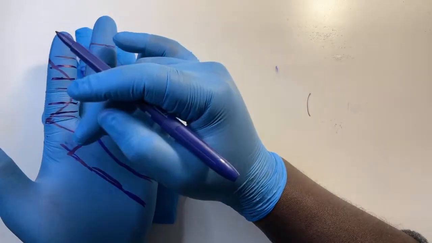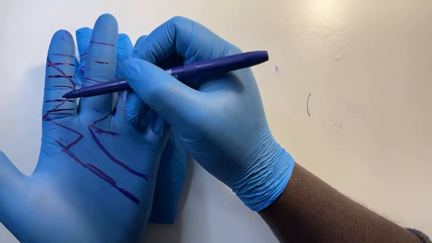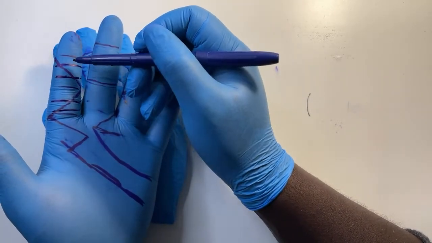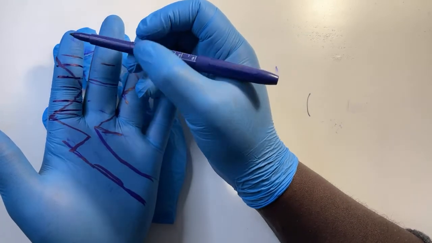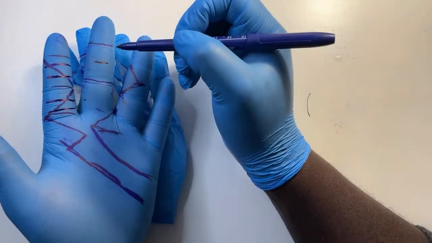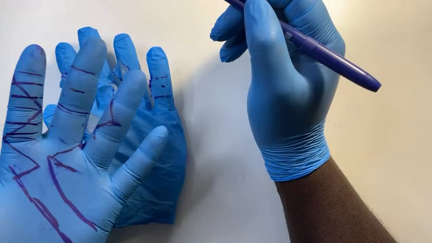So if you're going to dissect through the structures to get your tendon from here to here, the two pulleys you need to keep are A2 and A4. You can keep one or the other, worst case scenario, but ideally A2 and A4 to prevent bowstringing and enable good function of your repair.